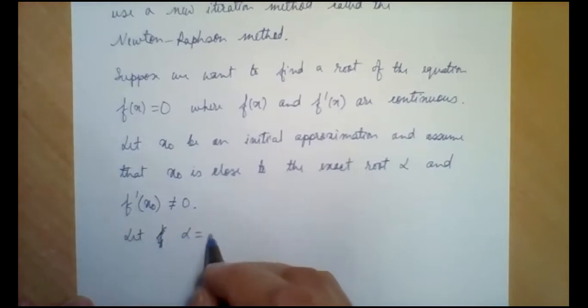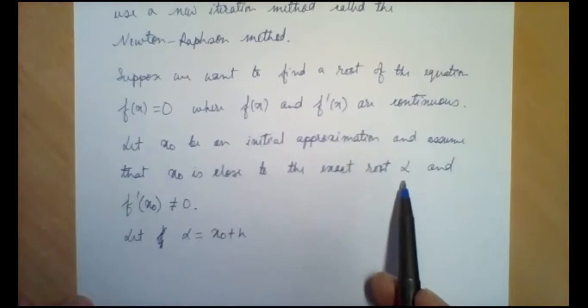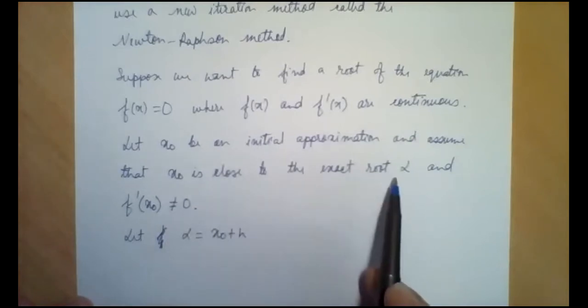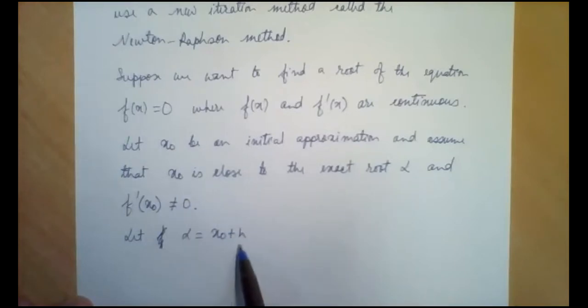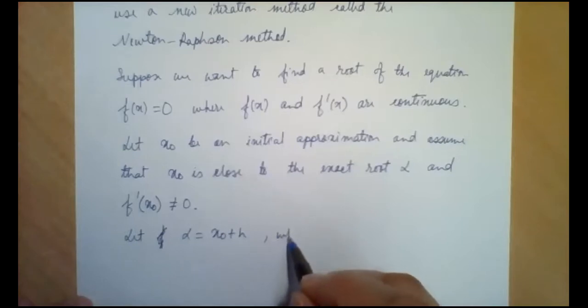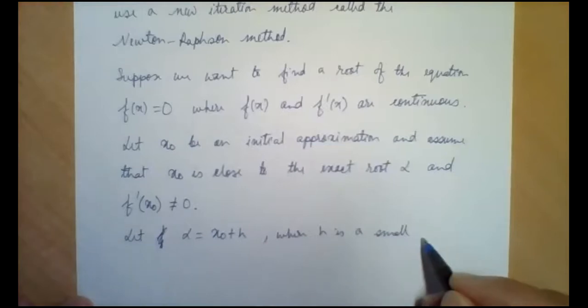Let alpha equal x0 plus h. x0 is close to the exact root. So the difference between alpha and x0, let it be h. So let alpha equal x0 plus h, where h is a small quantity.